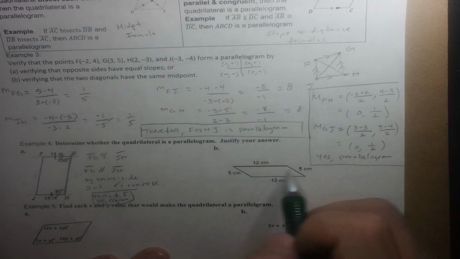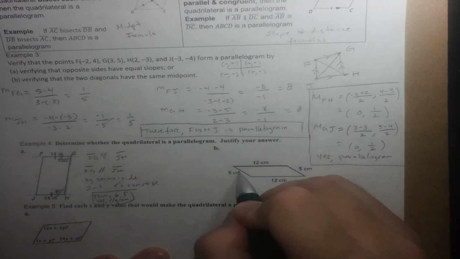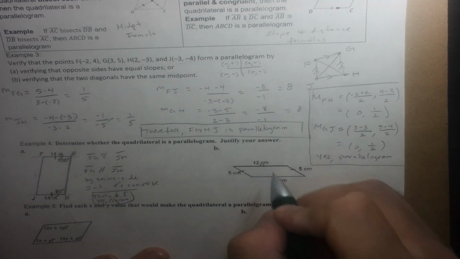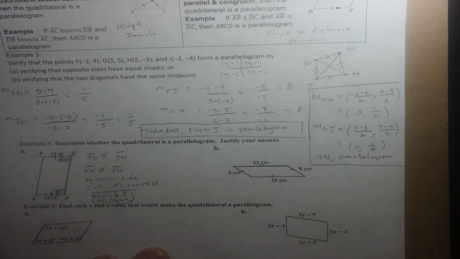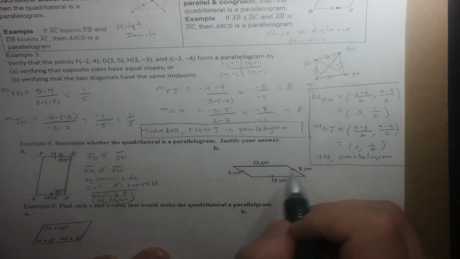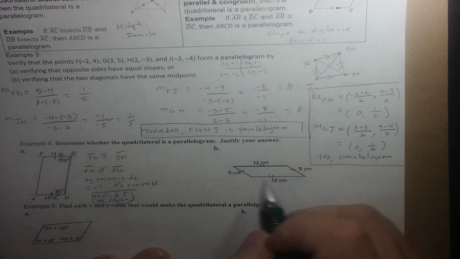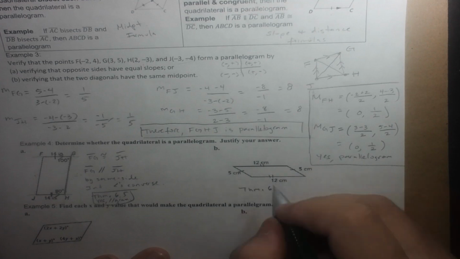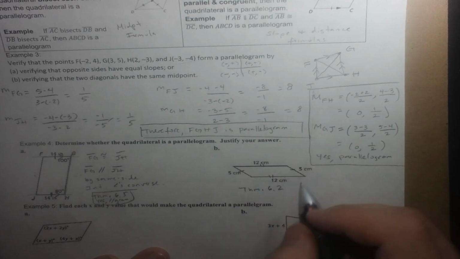All right, looking at B. Okay, so here's my quadrilateral. These two sides are congruent. These two sides are congruent. So both pairs of opposite sides of this quadrilateral are congruent. Theorem 6.2 states that this quadrilateral is a parallelogram.